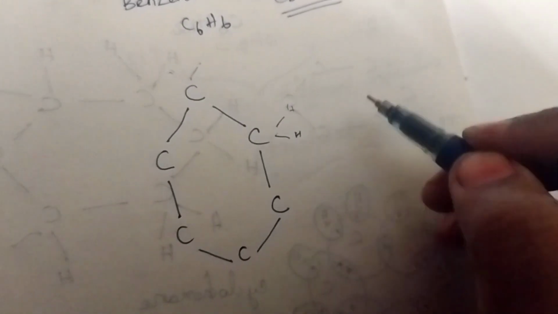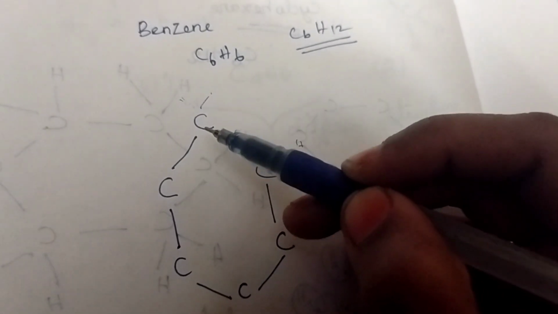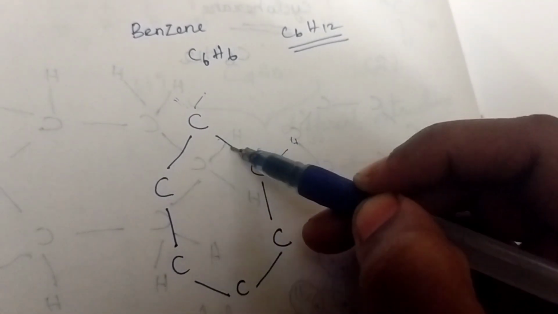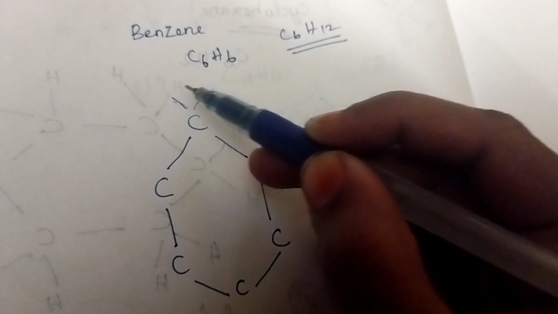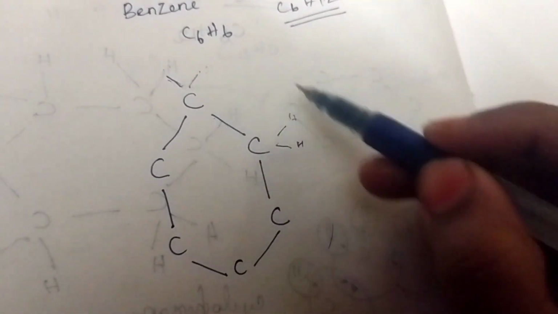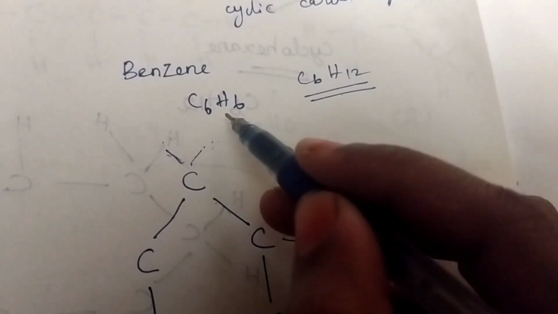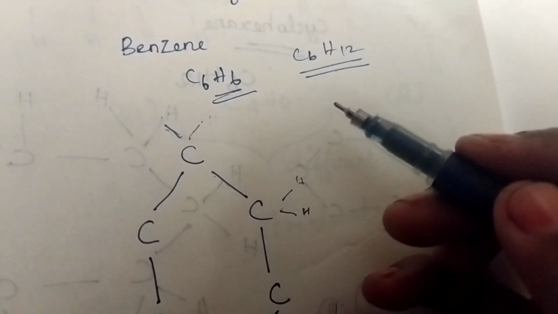If we write like that, a total of 12 hydrogens will come, like cyclohexane. But this is not cyclohexane, this is benzene. Only 6 hydrogens will be there.